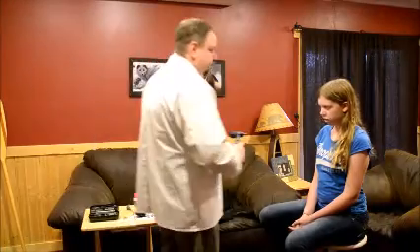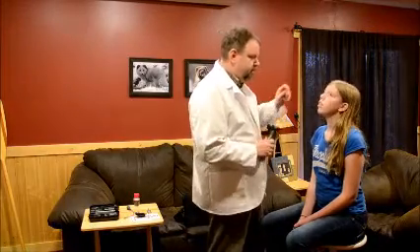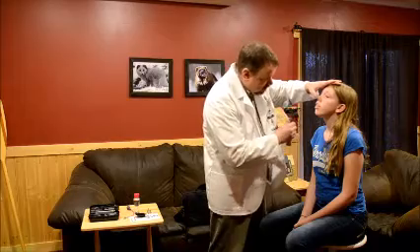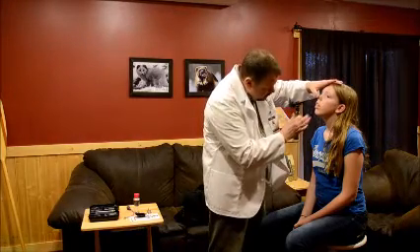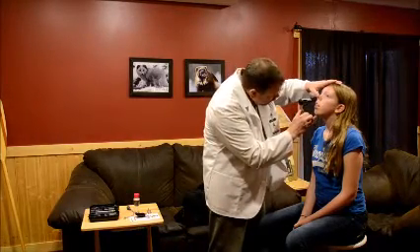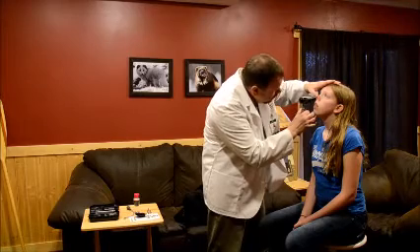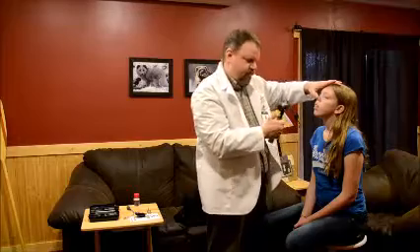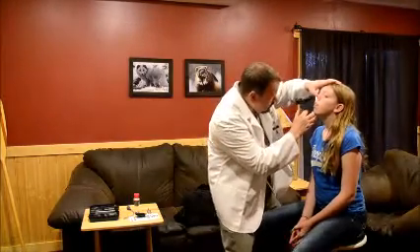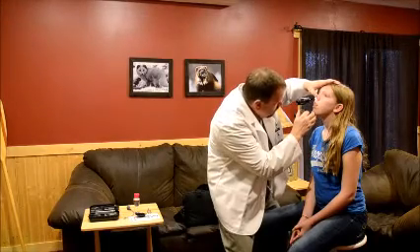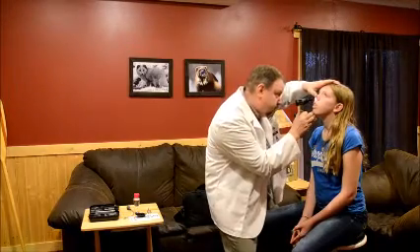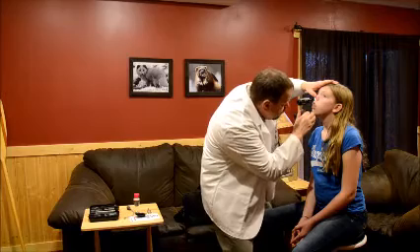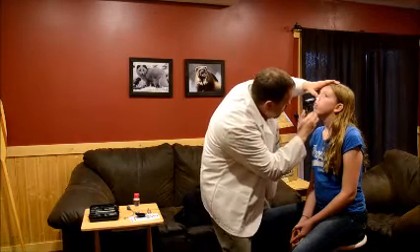To look into the nares, I'm going to have you just tilt your head back a little bit. And with my non-dominant hand, I'm going to tilt the tip back a little bit. It always helps to turn the light on first. So I'm going to take a look. You should be able to see the inferior turbinate, the septum, the vestibule, both.